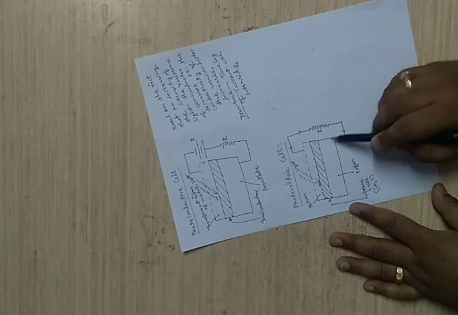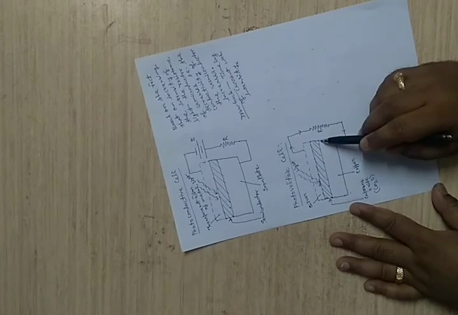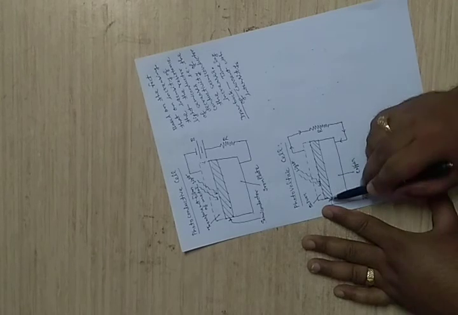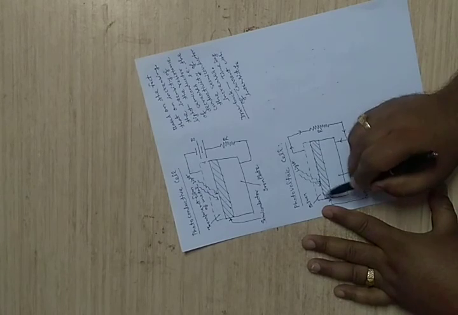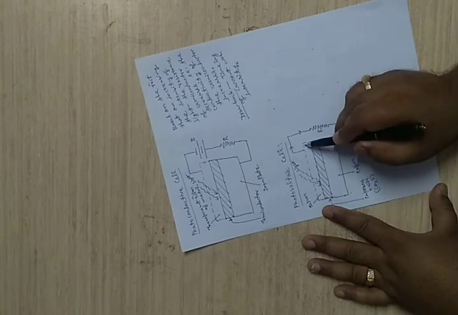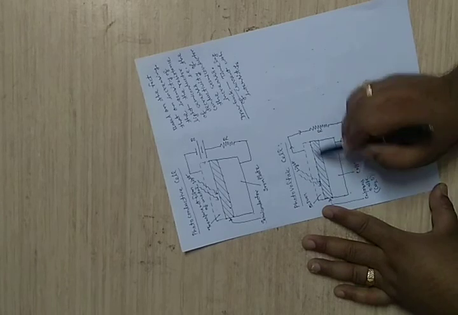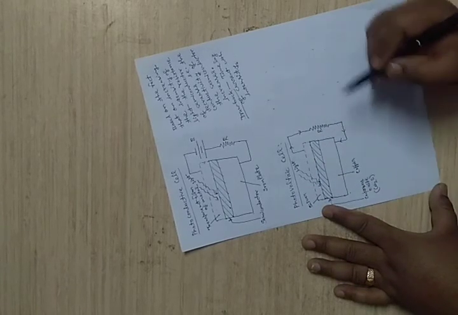There is a copper plate. On this copper plate, there is a layer of cuprous oxide plated. Now over cuprous oxide there is a layer of silver or gold coated.